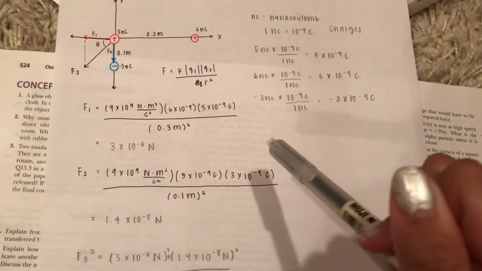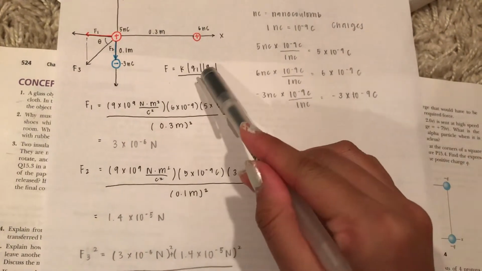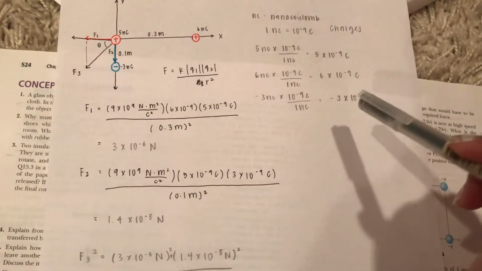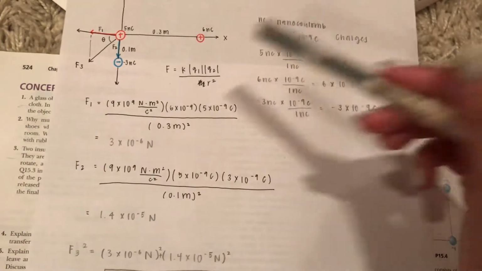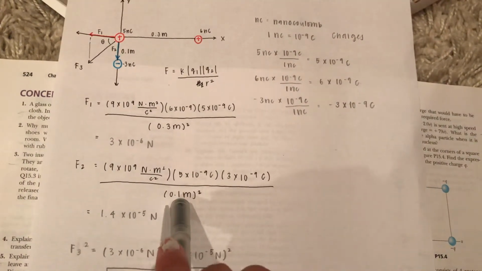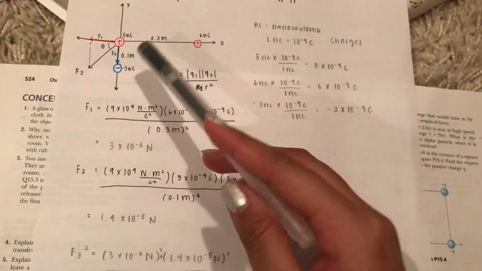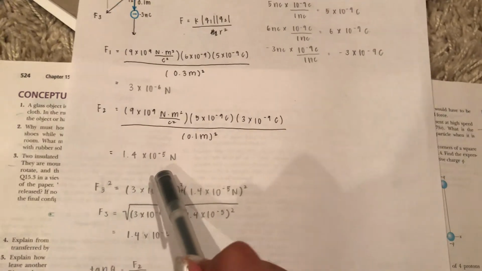And remember that when you put the charges in, we have to use the absolute value, so although it's given to us and it's negative, when we put it in the absolute value, it comes out positive, so that's why it's positive here. And we put that all over the radius squared, and our radius here is 0.1 meters. And plugging that into your calculator, you should get this value here, 1.4 times 10 to the negative 5th newtons.